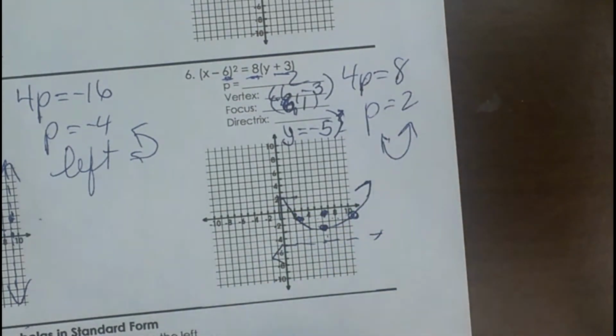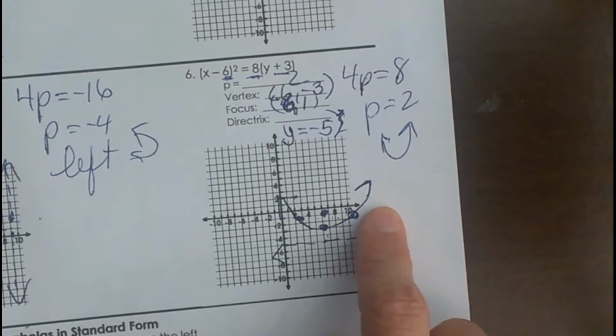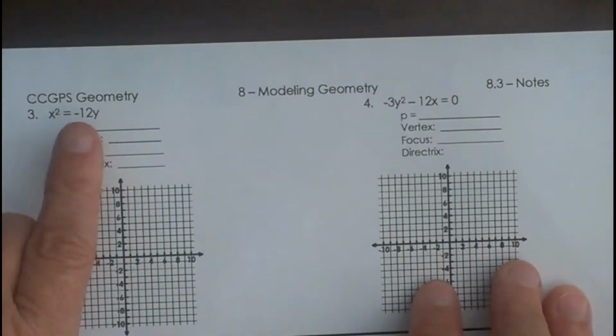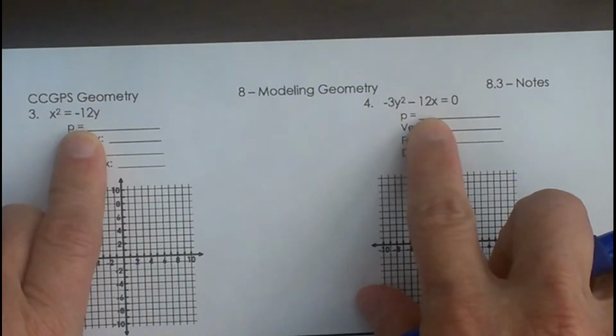There we go. Okay, so here's our last graph. Now, the last two up here that I skipped over, these are at the origin, and I think you can do them.